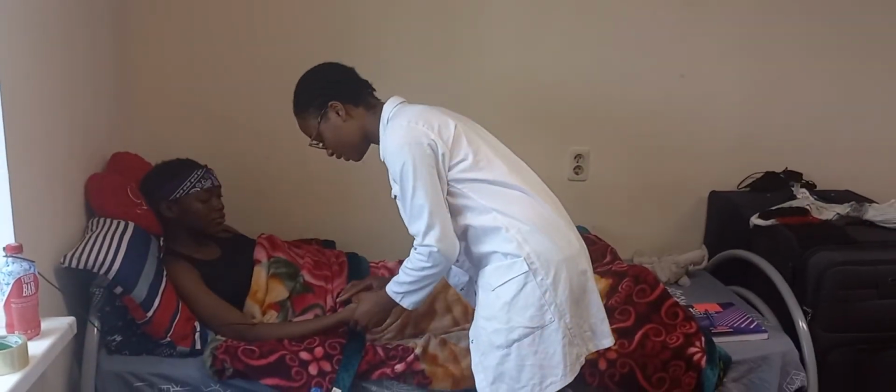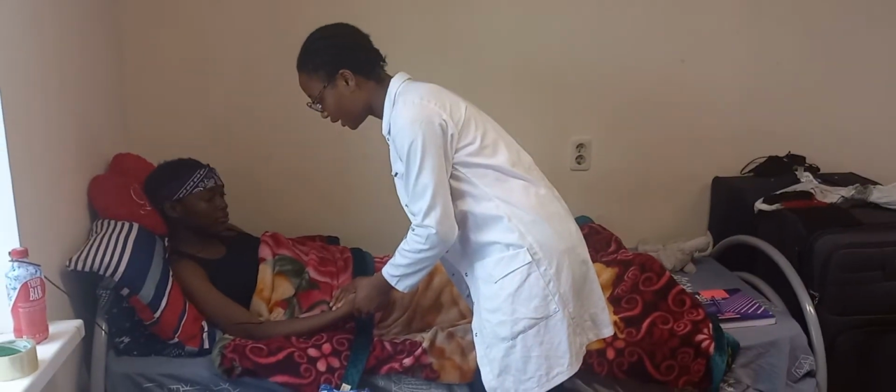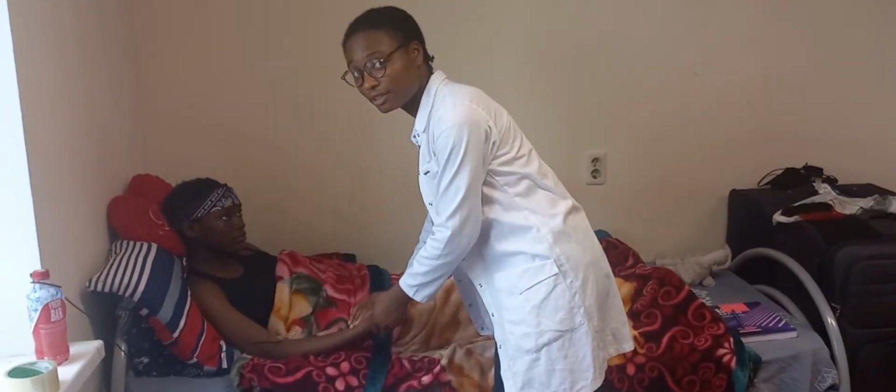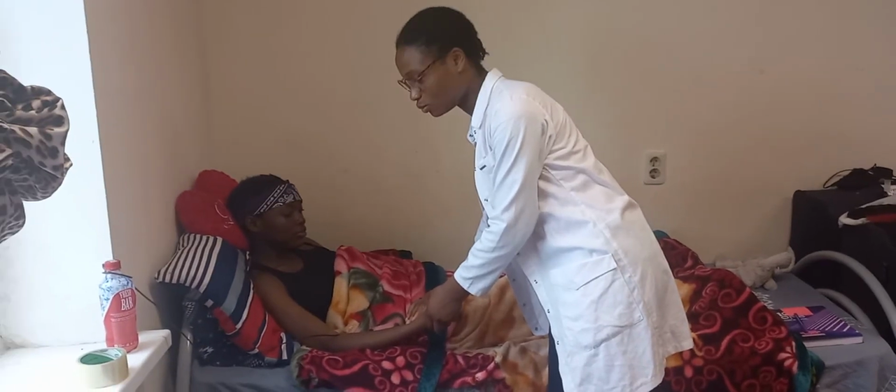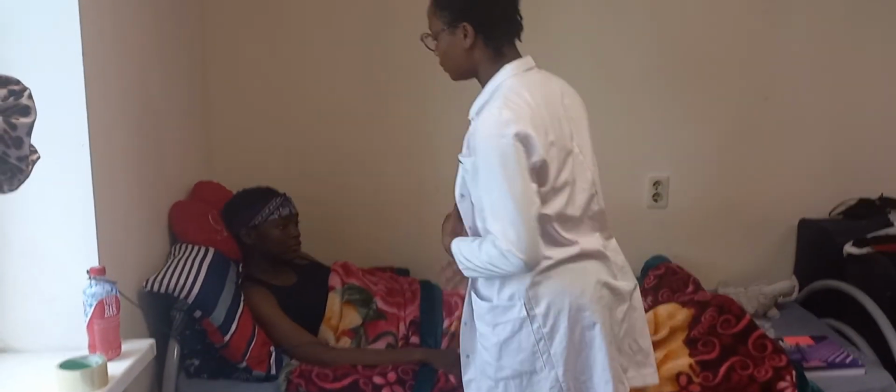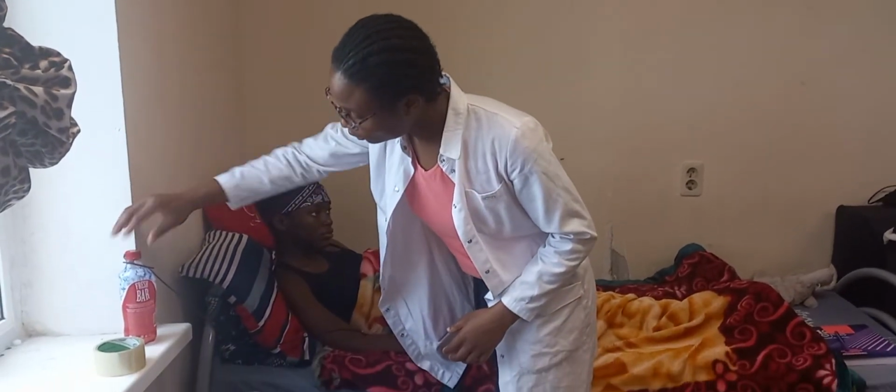Then I'll check her pulse rate. Gently check her pulse rate. Okay, I can feel her pulse. She has a very regular pulse, that is normal. Then I'll check her respiratory rate, counting how many times her chest rises per minute. Looking at it, she has 16 chest rises per minute, which is normal. Then I will look at her IV solution. It is looking normal, with a regular flow.